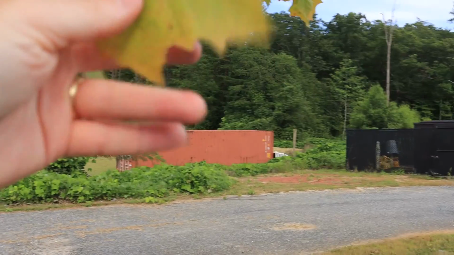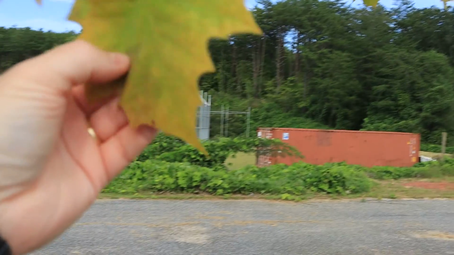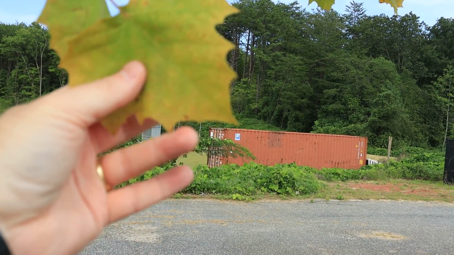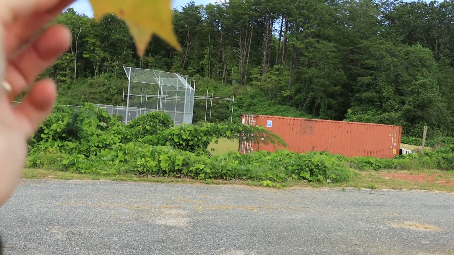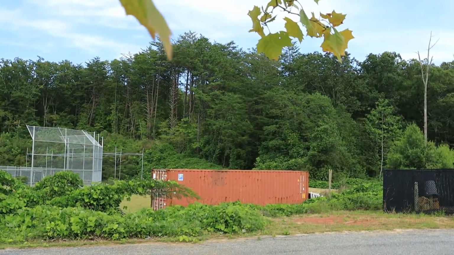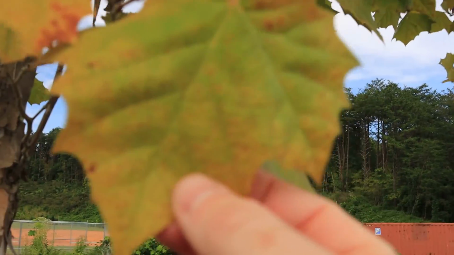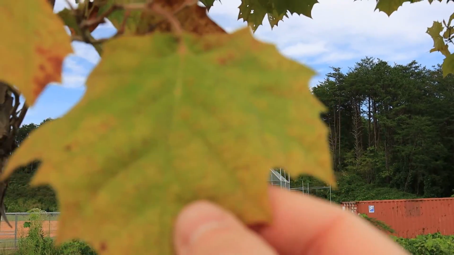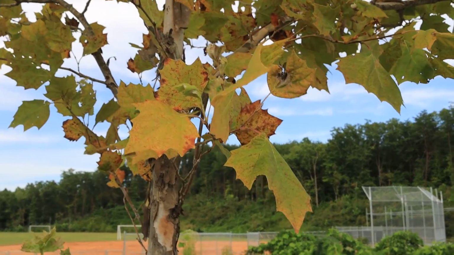And toothed. So probably we'd call this a crenate leaf based on the way that it's toothed. So it's three-lobed. 1, 2, 3. But it's crenate on the margin. So 1, 2, 3 lobes. And this will turn kind of a yellow color as fall comes on. So this is sycamore.